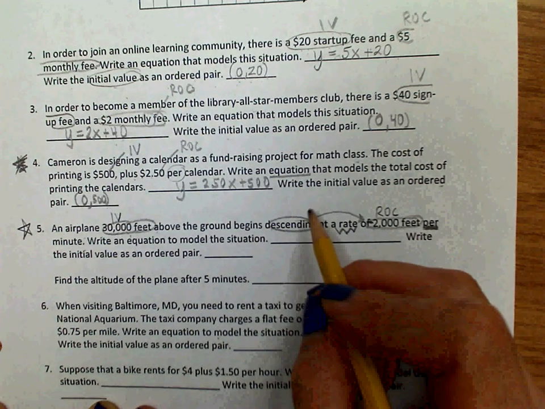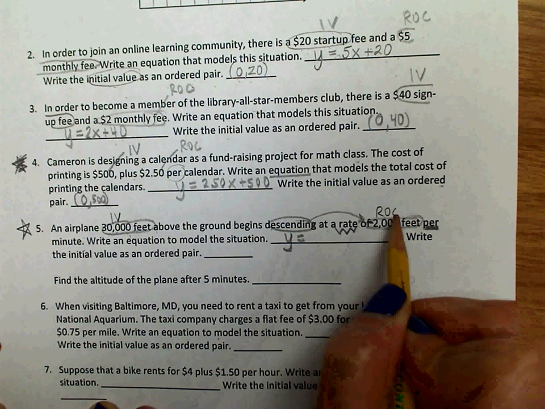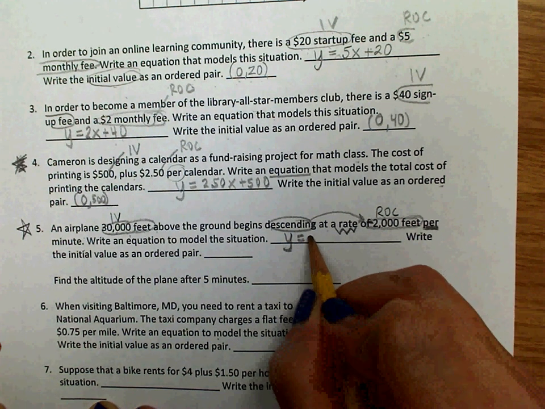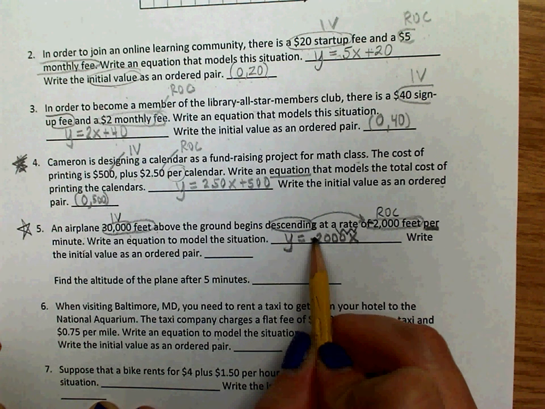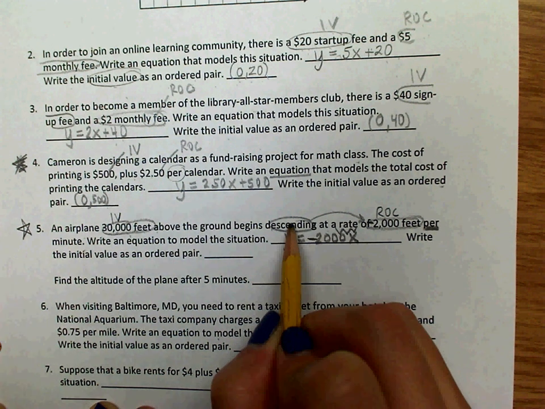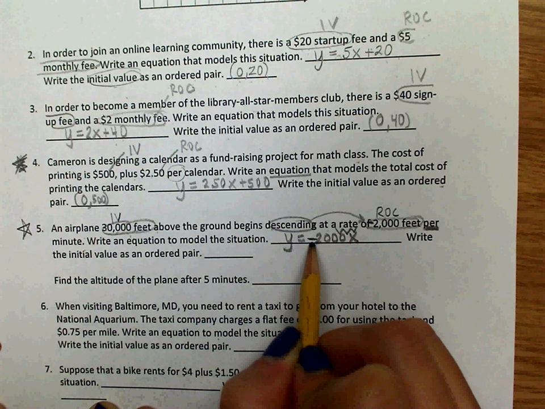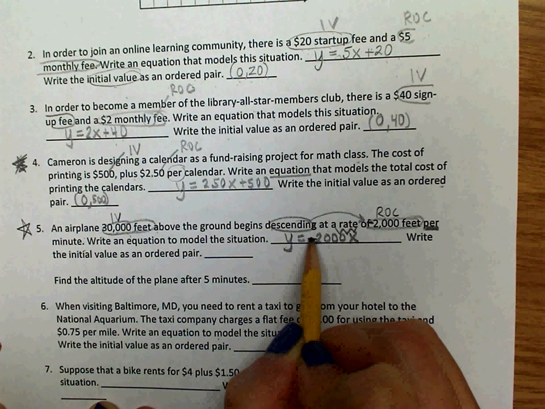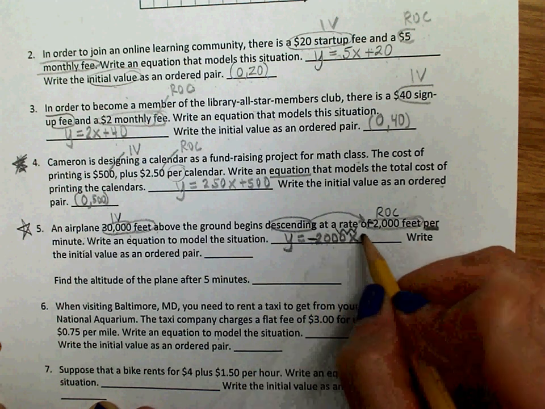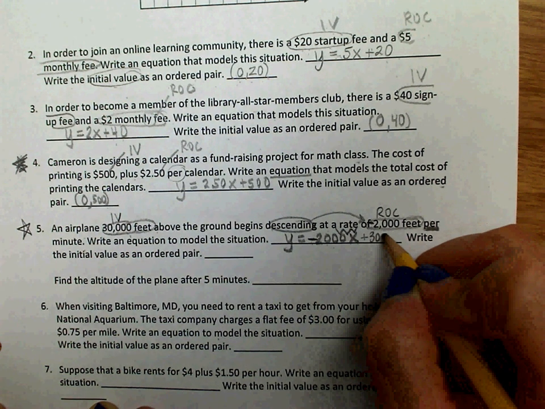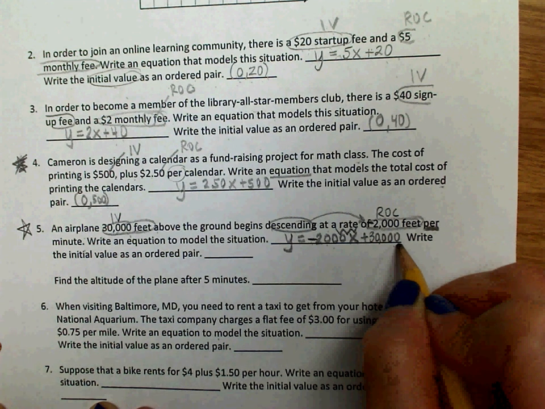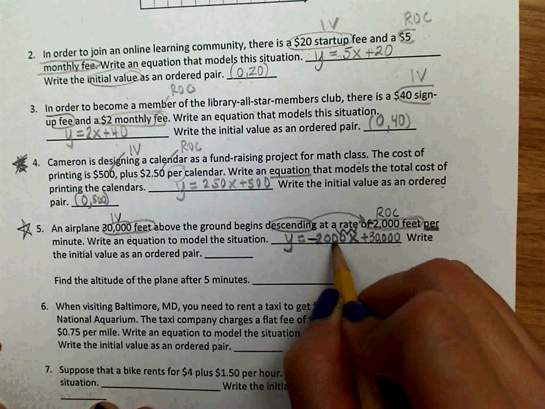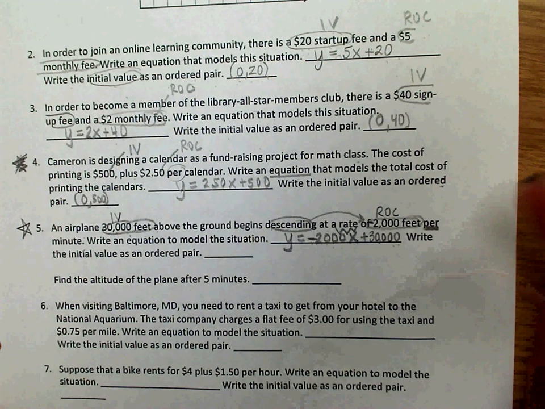So now that I know what my initial value and rate of change are, the rate of change is multiplied with the x. You want to make sure you put a negative here because you're descending. If you're subtracting 2,000 over and over again, then you want to make sure that's reflected in your equation. But you did start off at a positive 30,000 feet, so that doesn't change. So this is a positive, then you subtract 2,000, subtract 2,000, subtract 2,000 every time the airplane is flying for a minute.